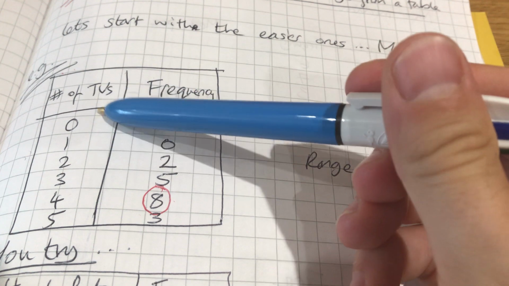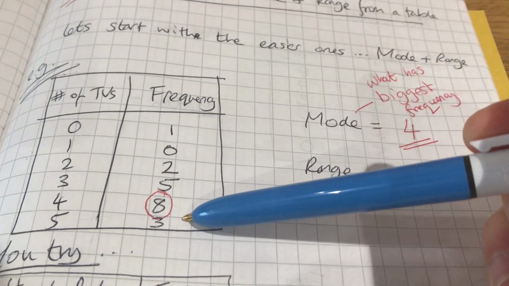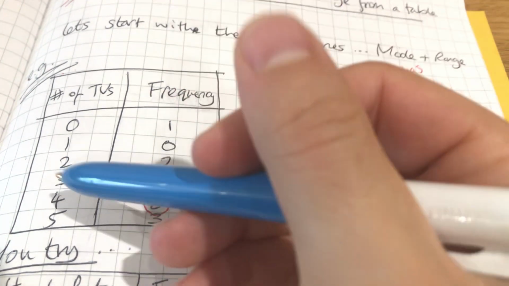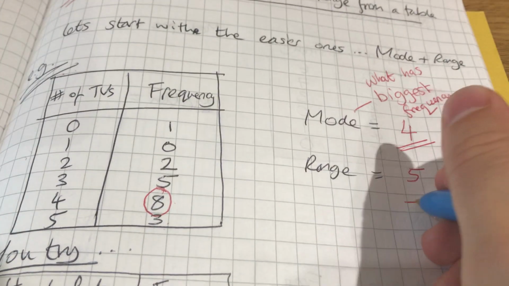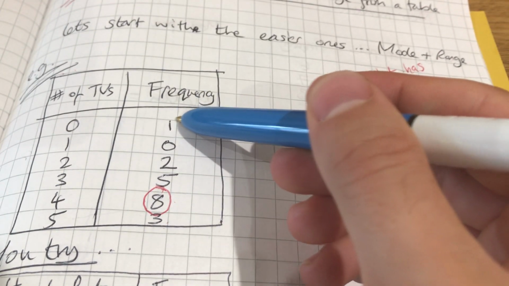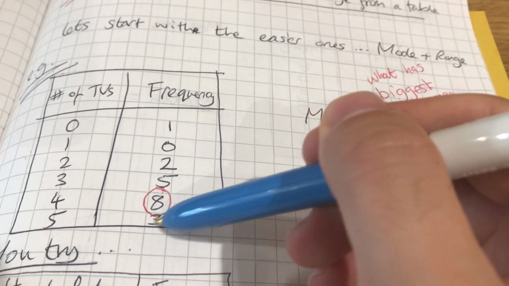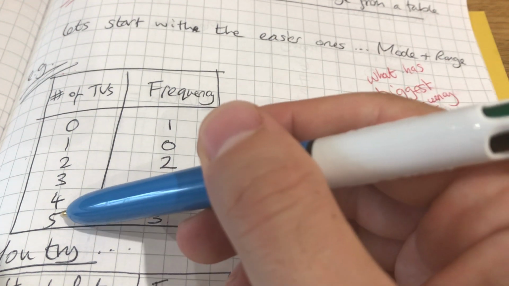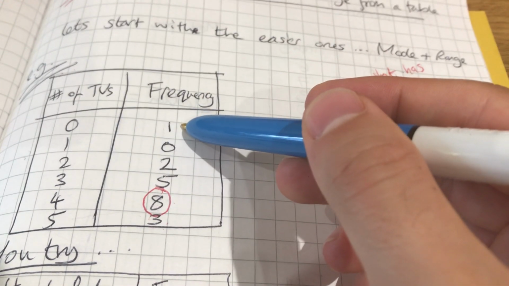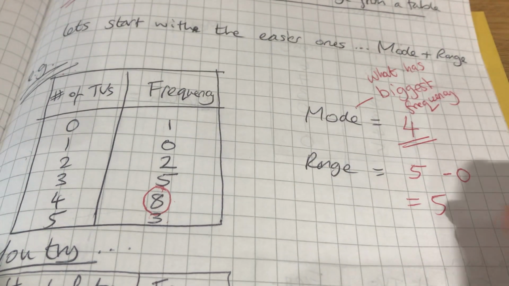And the biggest number with somebody in, well, there's 5. Does it have people in? Yes, it does. So 5 take away 0 is 5. A lot of people just do that, but be cautious. If this has got 0 in, you've got to go to the biggest number that has people in and the smallest number that has people in. Just be aware of that.